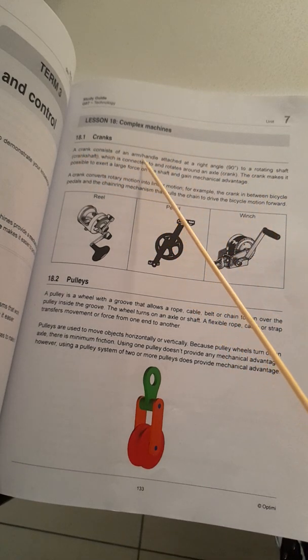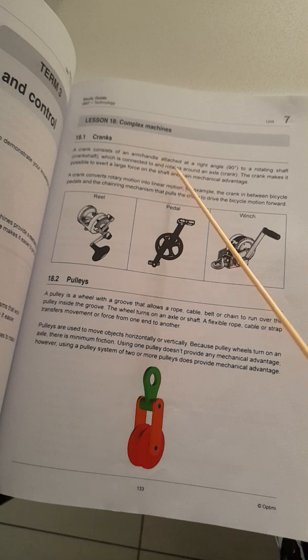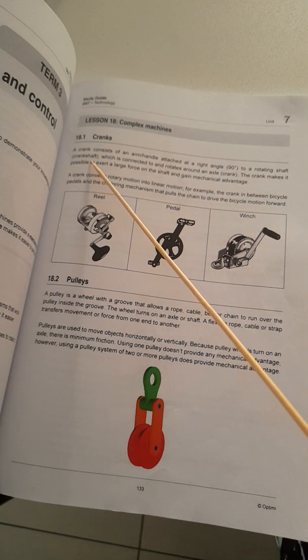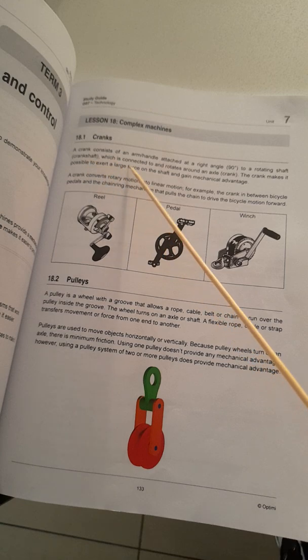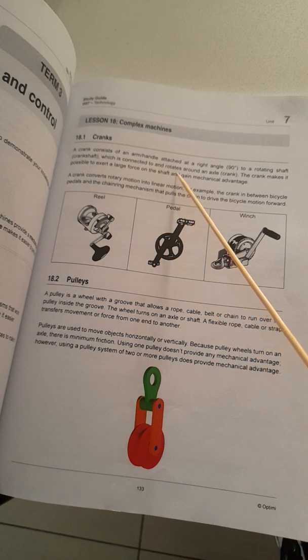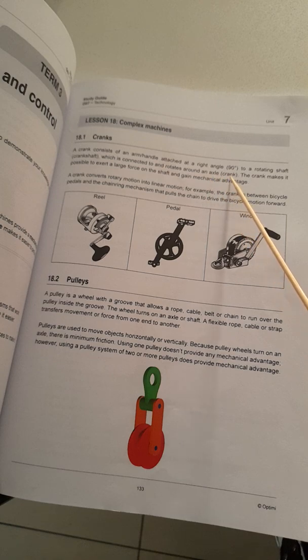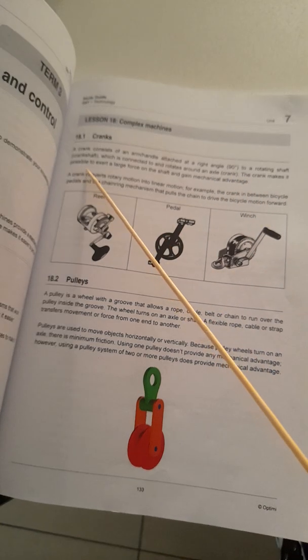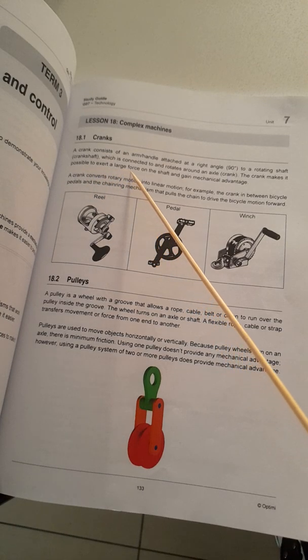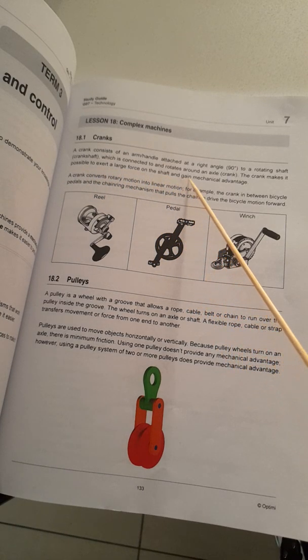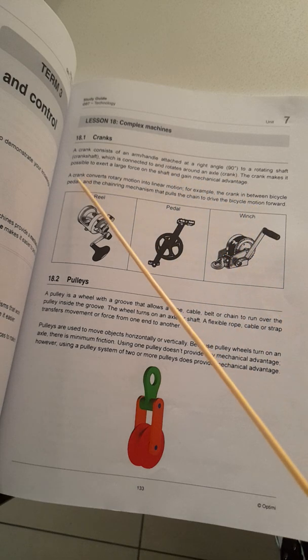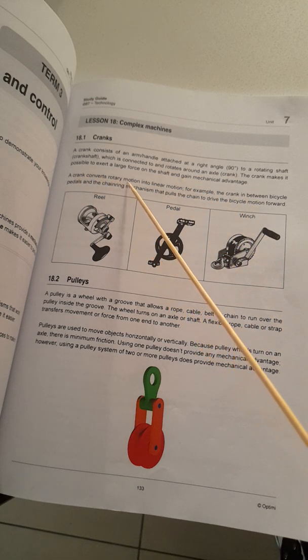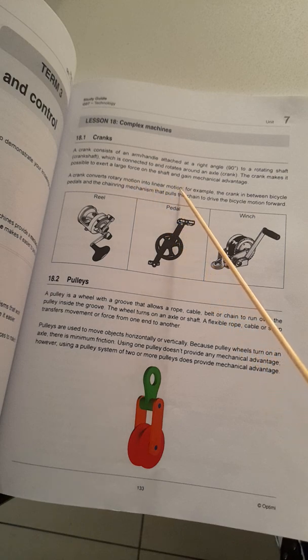They say a crank consists of an arm or handle attached at the right angle to a rotating shaft or crankshaft, which is connected to and rotates around an axle, which is the crank. The crank makes it possible to exert a large force on the shaft and gain mechanical advantage.